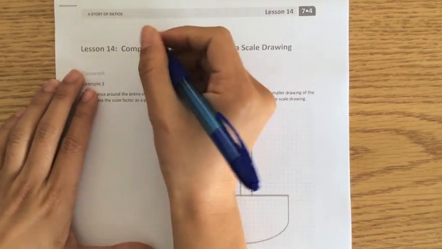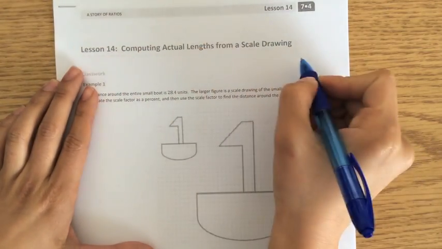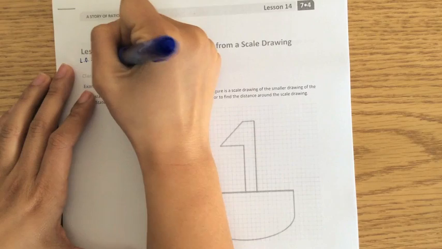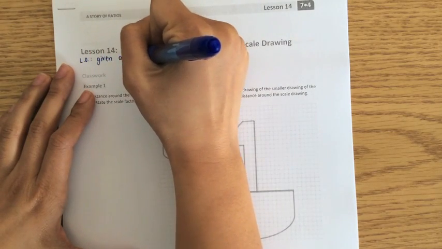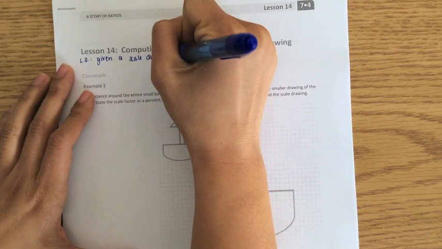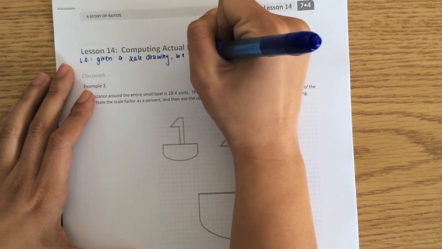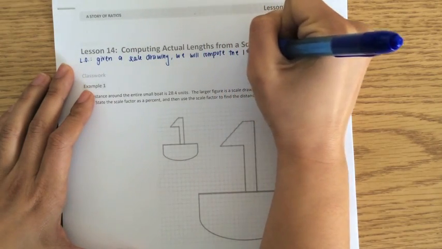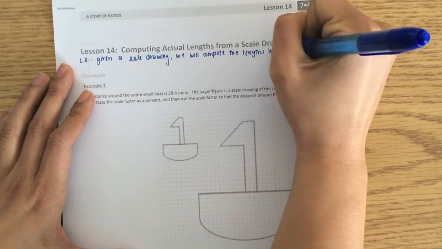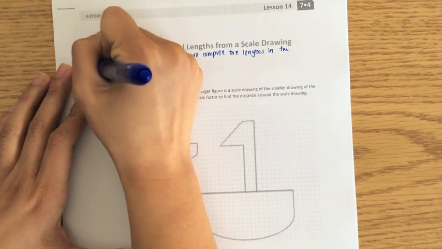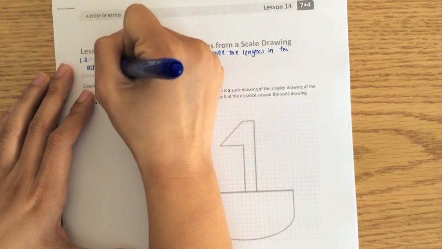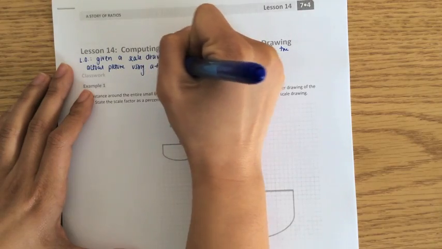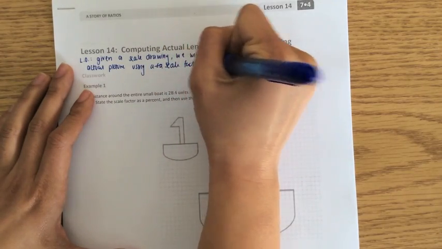All right, we are now on lesson 14. It's almost the same thing, computing actual length from a scale drawing. Our learning objective again is that given a scale drawing, we will compute the lengths in the actual picture using a scale factor.